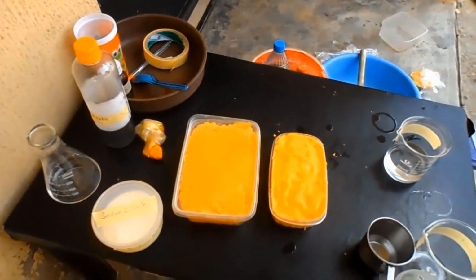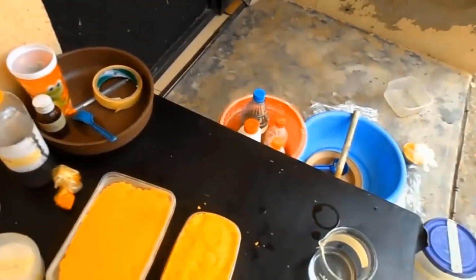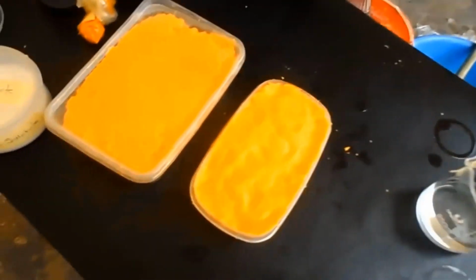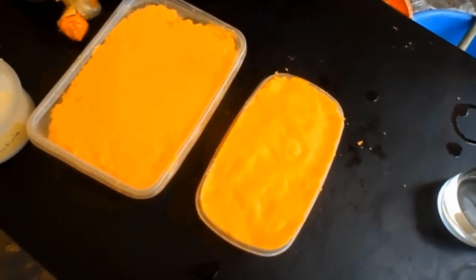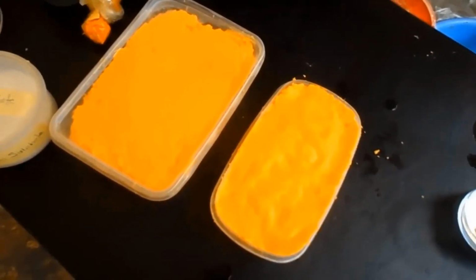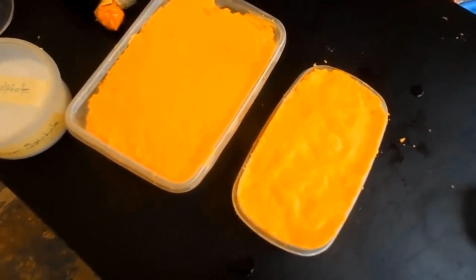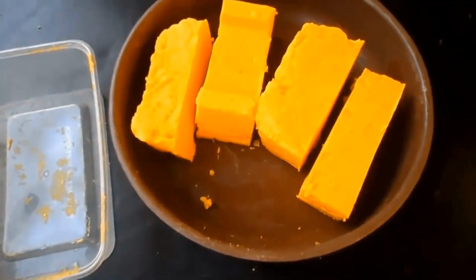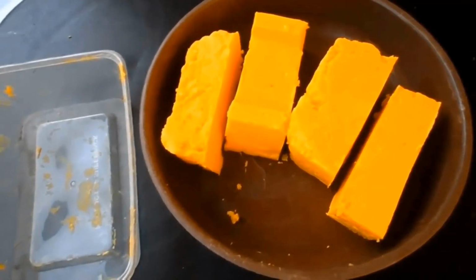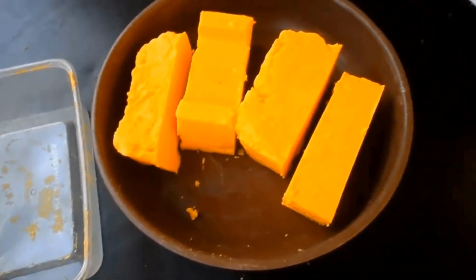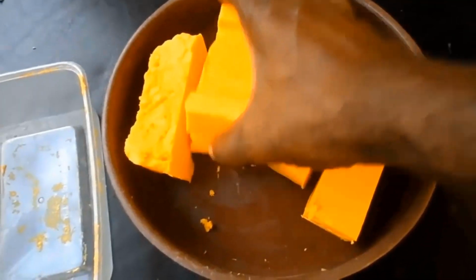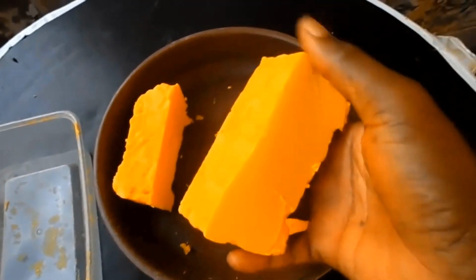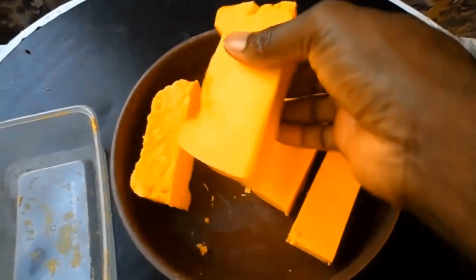Now this is your final soap and this is how it looks like. In about 1 or 2 hours, it's going to solidify. This is how it looks like after it has solidified, and we have cut it into whatever shape we want. You can see this is your bar soap and it's ready for use.